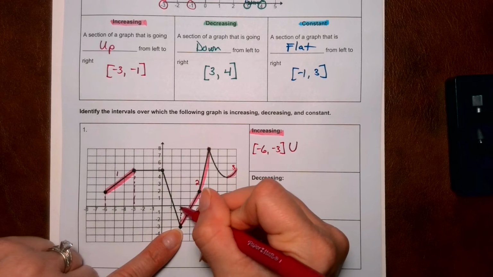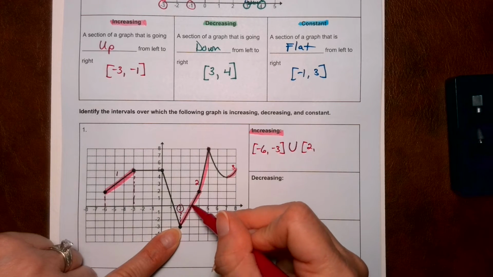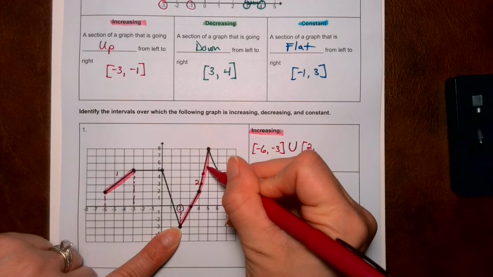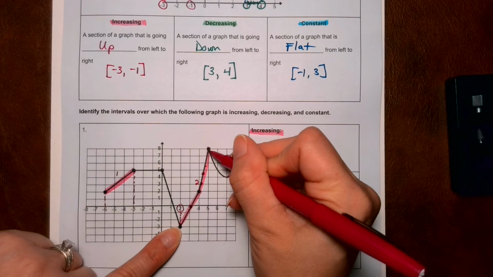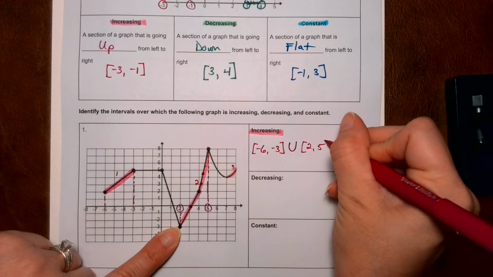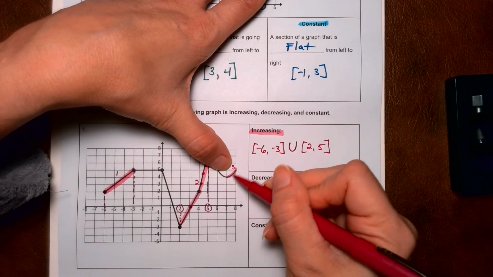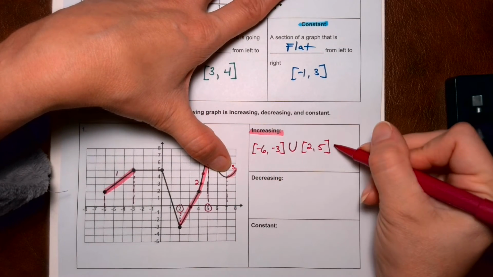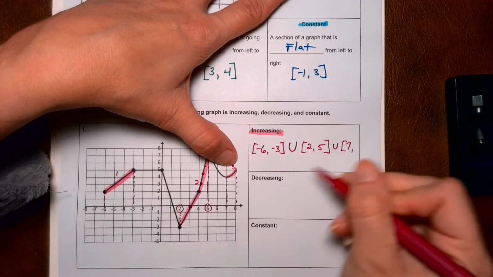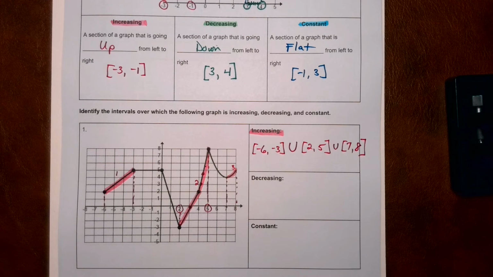It starts at 2. And we're not going to stop just because they put a point there. There's lots and lots of points. We're going to go all the way until it stops increasing, and that is at 5. So from 2 to 5. And then there is this last little curvy piece. This is increasing, and it happens union from 7 until 8. Brackets. Don't forget brackets.